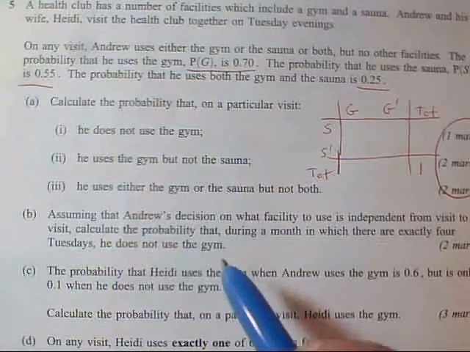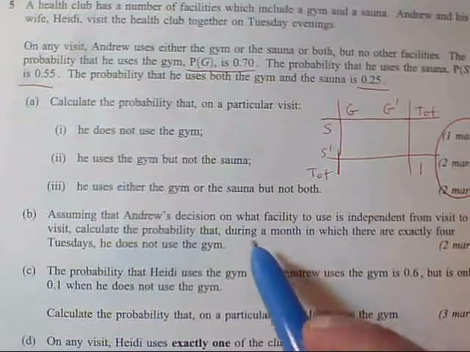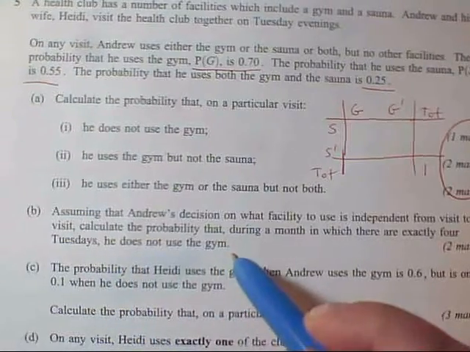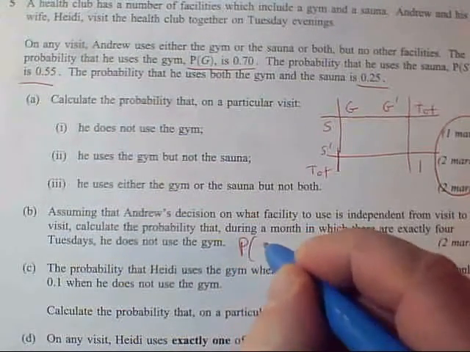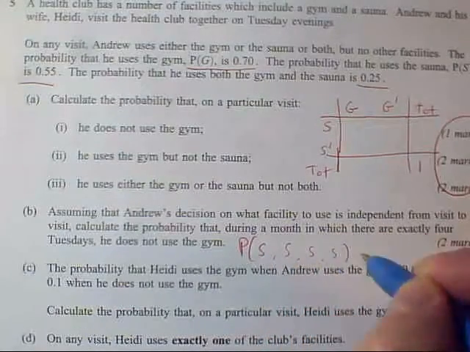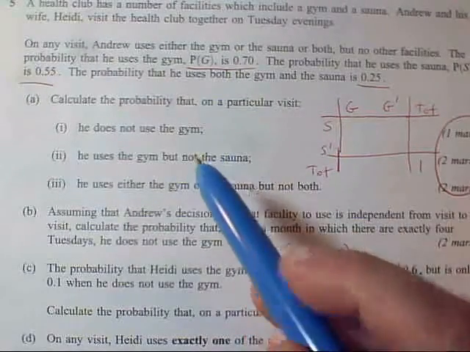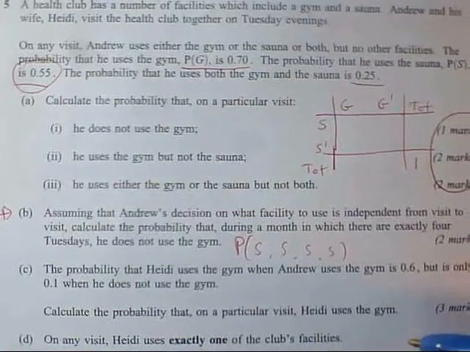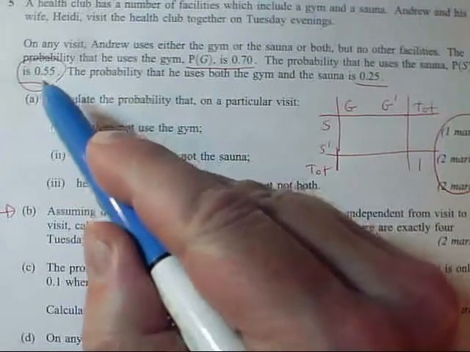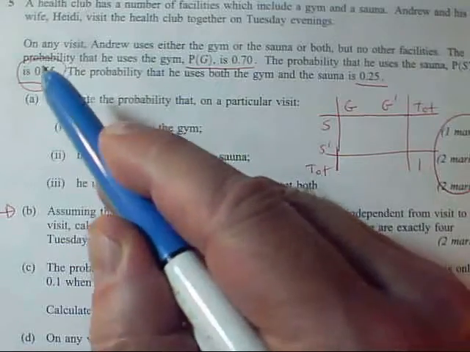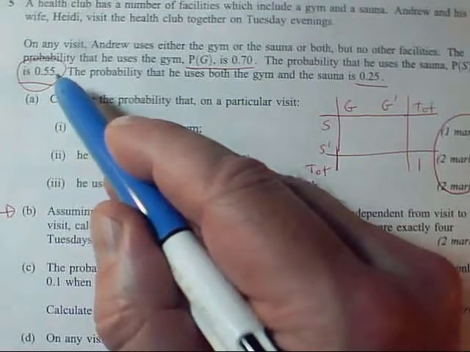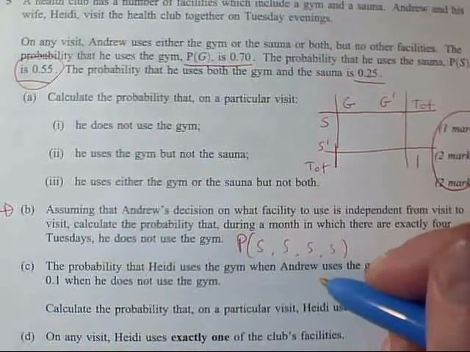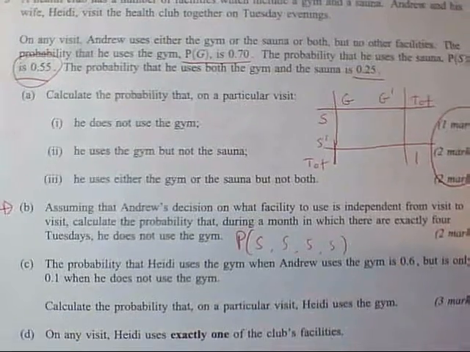Then we've got to think about the probability that, during a month in which there are 4 Tuesdays, he never uses the gym. So that means he's going to be using the sauna, and then the sauna, and then the sauna, and then the sauna. Now we know the probability that he uses the sauna. In fact, we don't need our table for this. We've known all along the probability of using the sauna. So basically we're saying, if that's the probability he uses the sauna, what's the probability that happens 4 times in a row? So it's 4 copies of that number, and think what you need to do with them in order to work out the probability of that happening 4 times in a row.